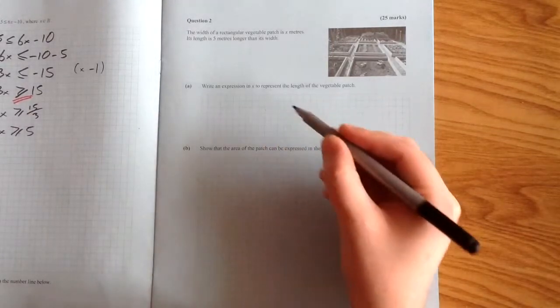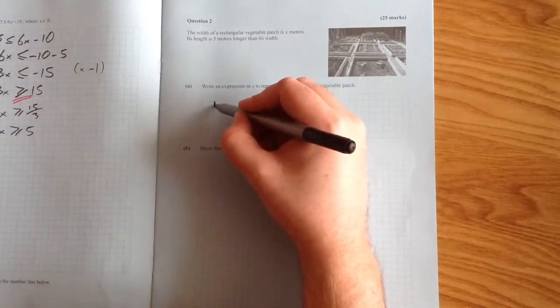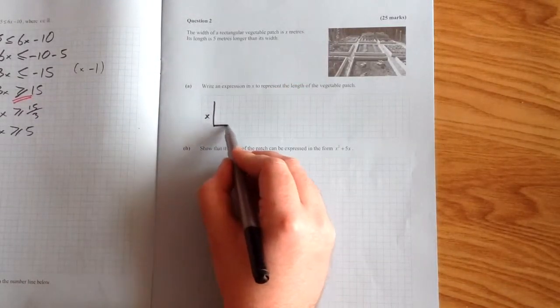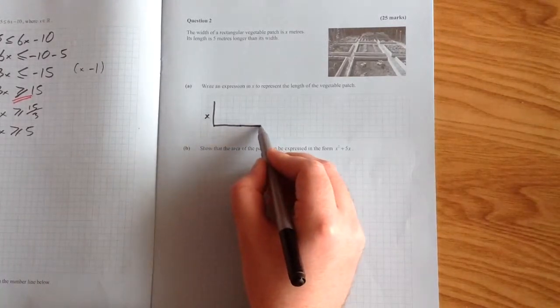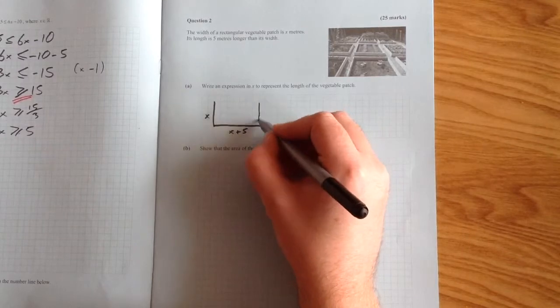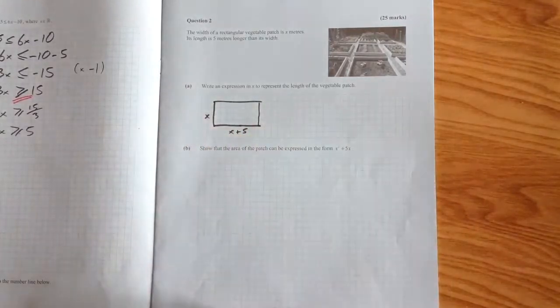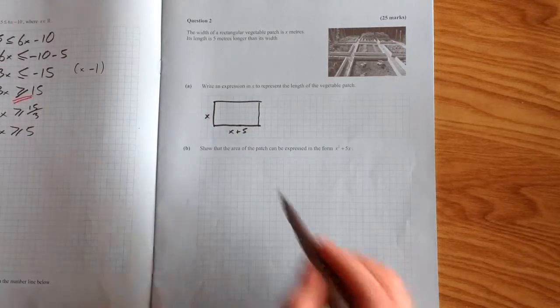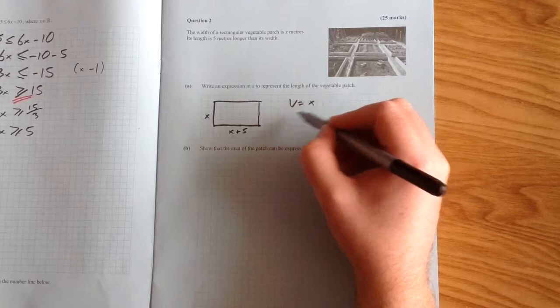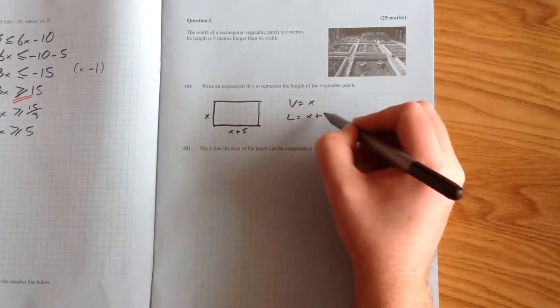Okay, so the width is x meters. So I'm going to call the width x, and the length is going to be that x plus 5 more. So we're going to call the other side x plus 5. Then it says write an expression in x to represent the length of the vegetable patch. Well, it's going to be x plus 5. So width is equal to x, length is equal to x plus 5.